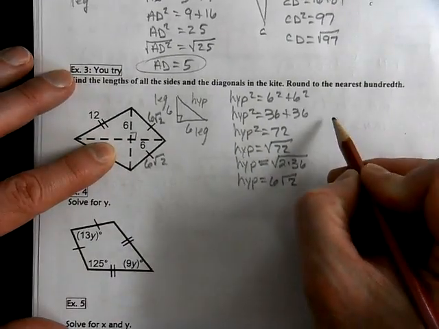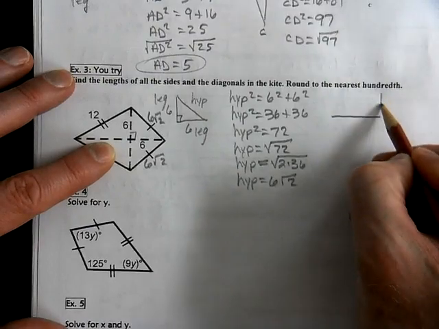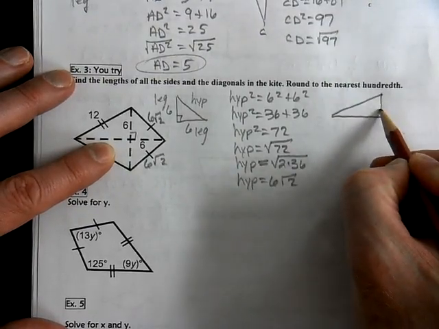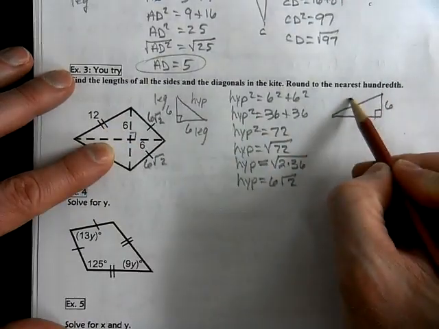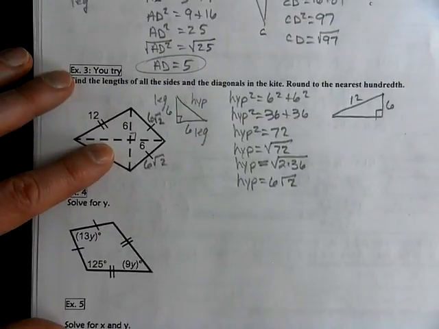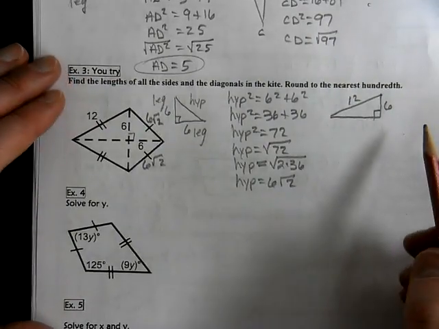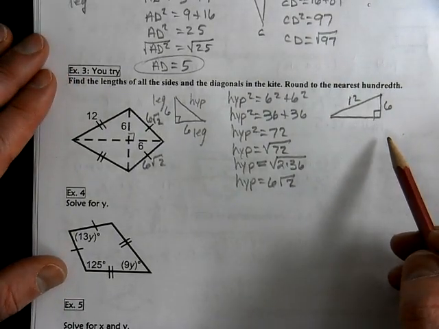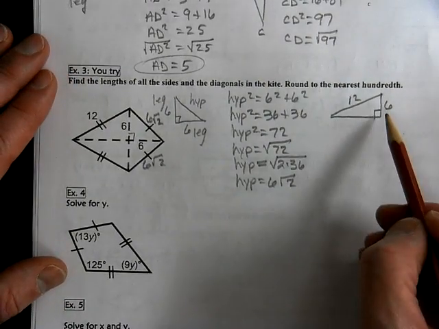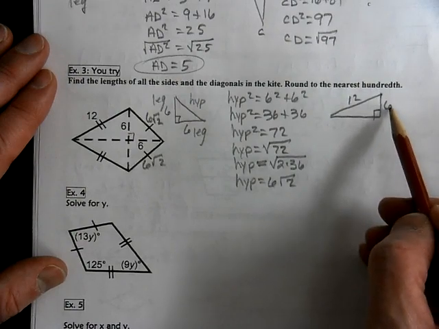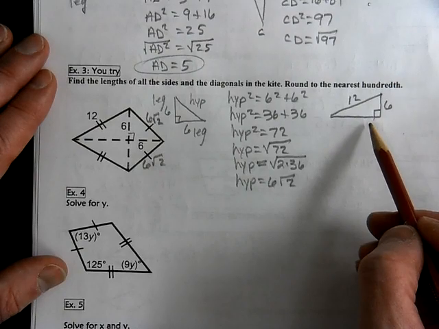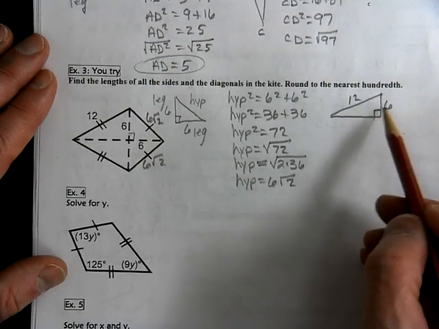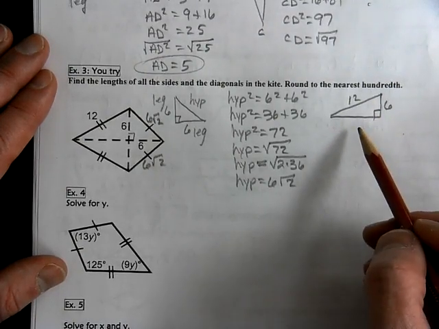Now the other triangles that are formed in here have 6 on the side and 12 for the hypotenuse. This is going to be another pattern that you're going to learn in the future. When the hypotenuse is double the short leg of a right triangle, then we automatically know what the long leg is.